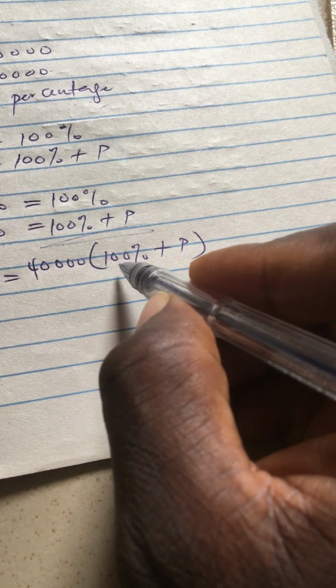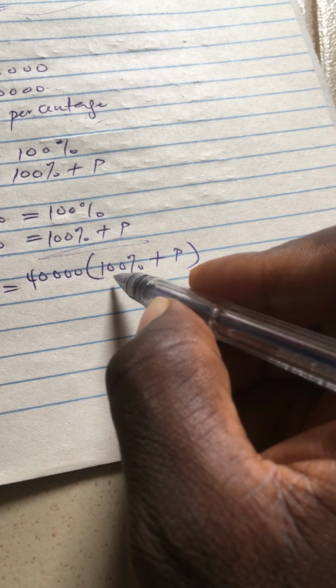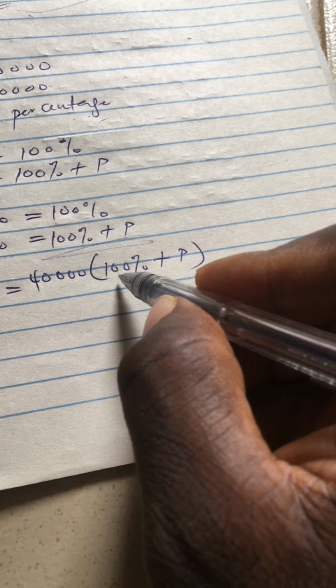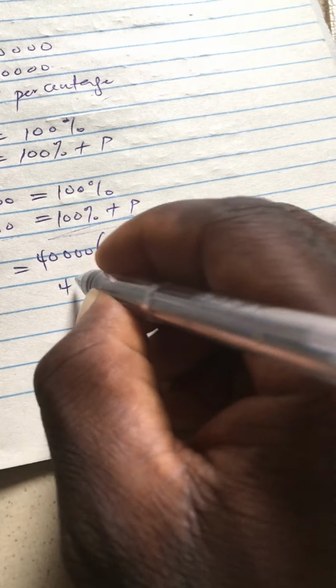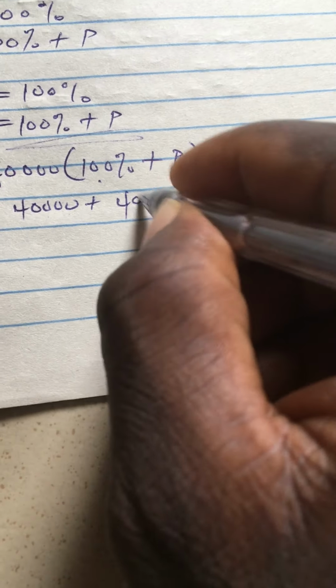So it will be 40,000 multiplied by 100% is 40,000, right? Now 40,000 multiplied by P will be 40,000 P. 40,000 P is equal to 50,000, right?